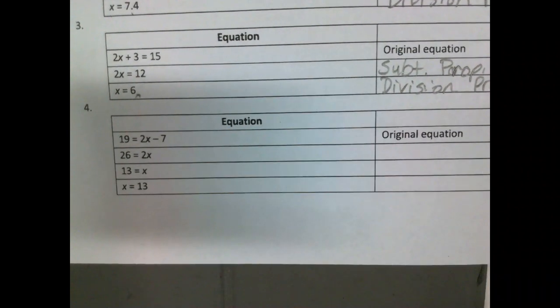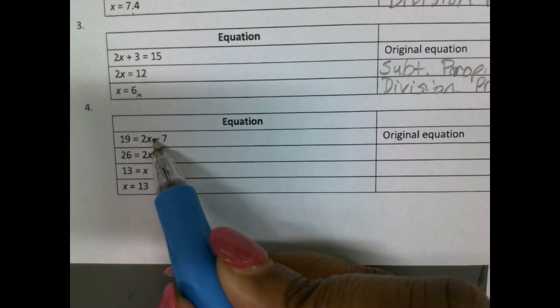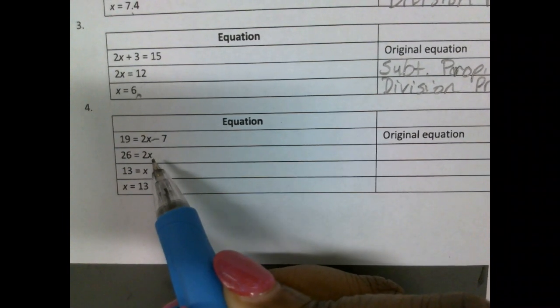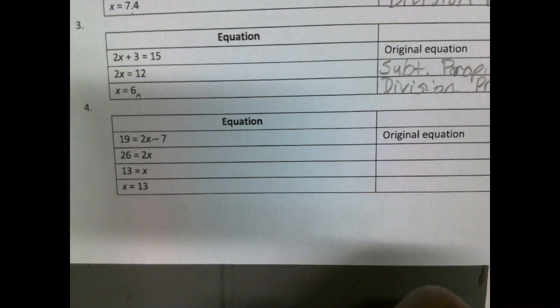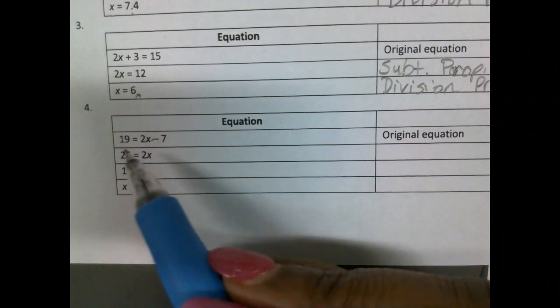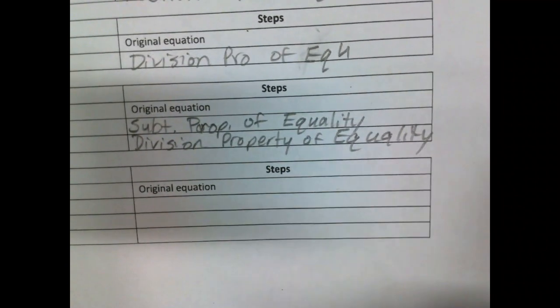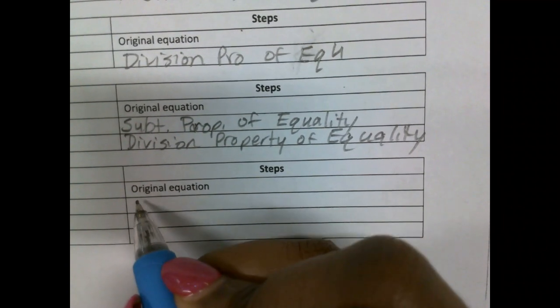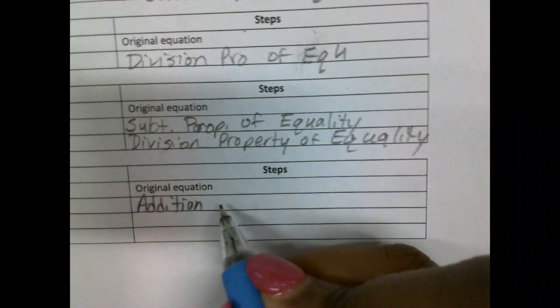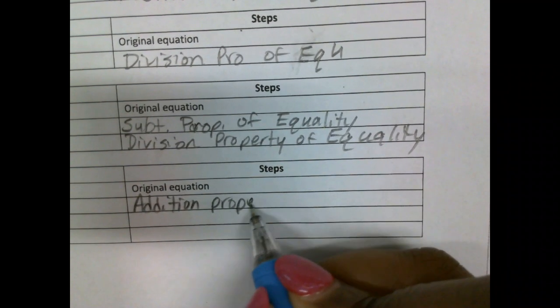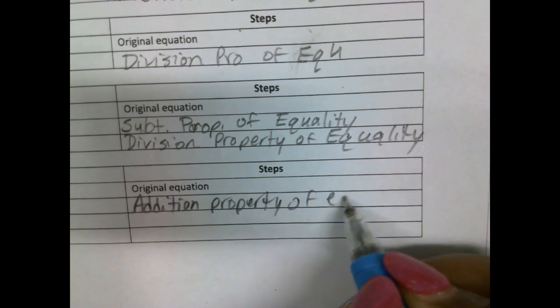Okay. All right, let's look at the last one. How did we go from this line here, the original or given problem, to this line here? James, what did we do on both sides, from here to here? Addition. We added what on both sides? The 7. What property is that? Addition property of equality. Good job. Addition property of equality.